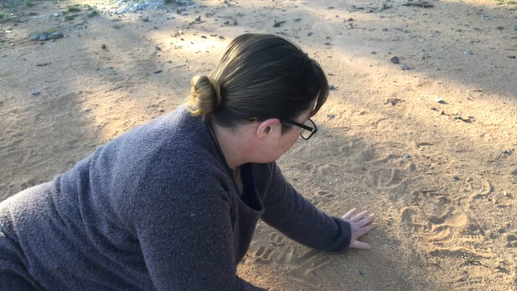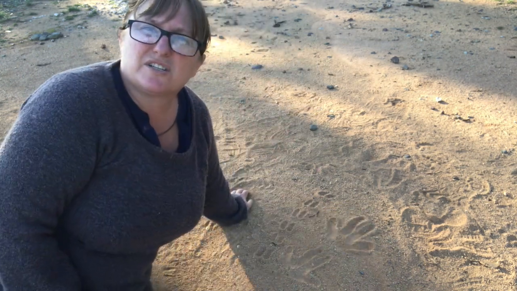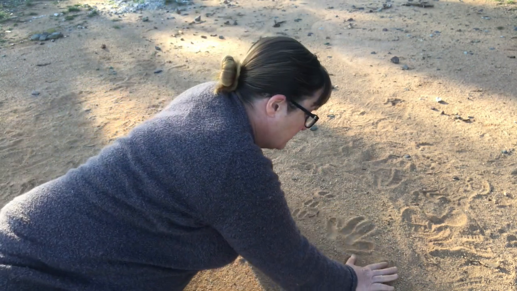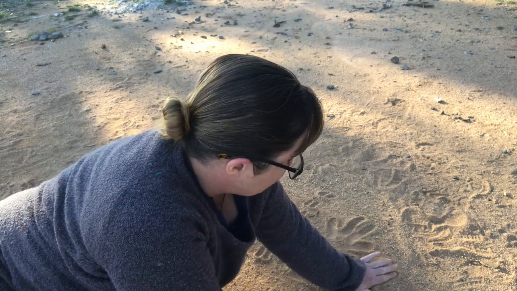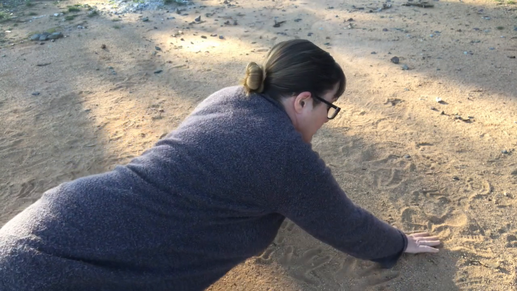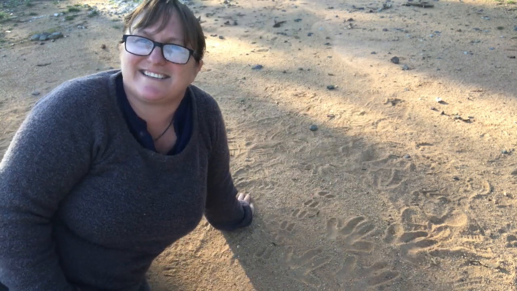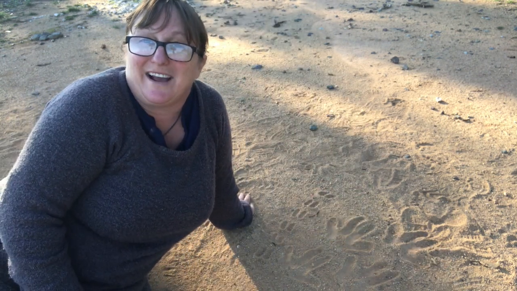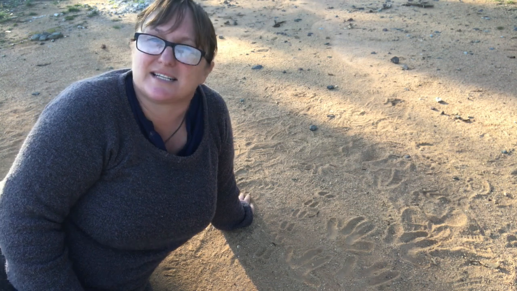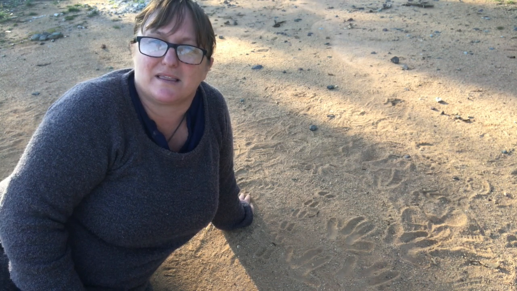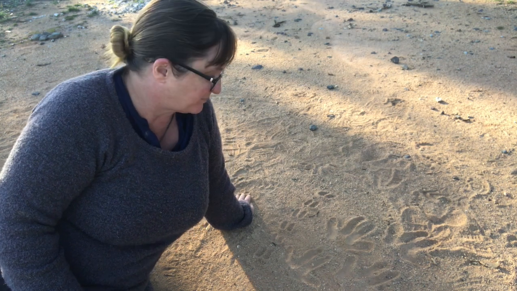So if you've got a sand pit at home, or just some dirt on your driveway like I've got, I would love to see you create some animal footprints in the sand or in the dirt in your driveway. It'd be great to take some photos of those and submit them for this assignment.